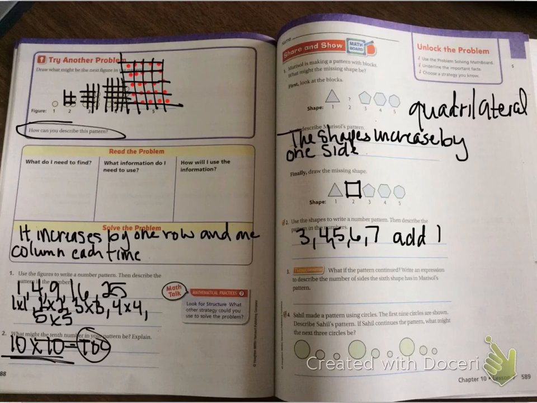All right, the 6th shape, which would be our next shape. Okay, our 5th shape has 7 sides. So I'm just simply going to write 7, and I'm adding 1 plus 1. And that's all we really need to do there.